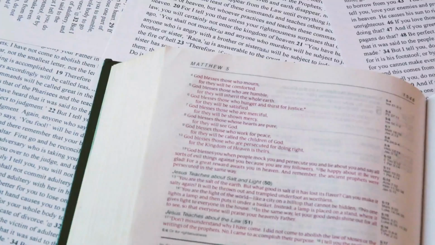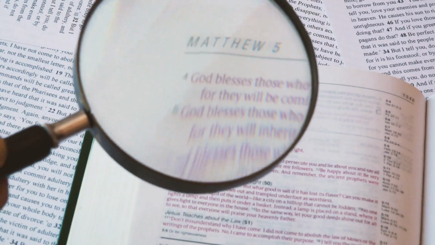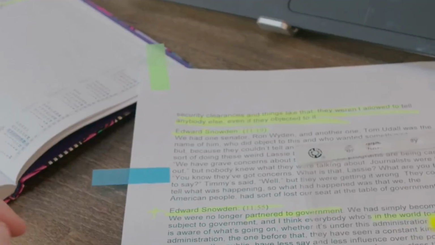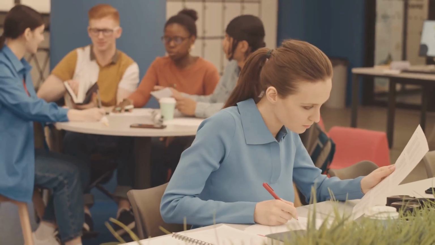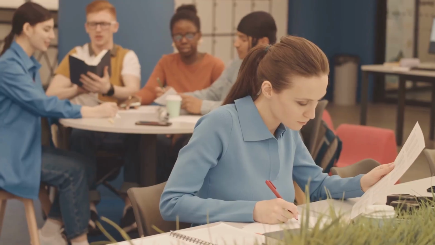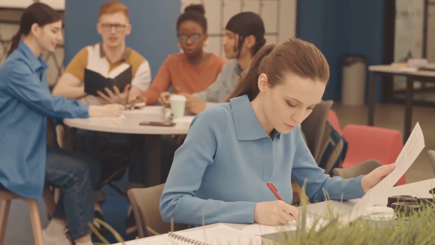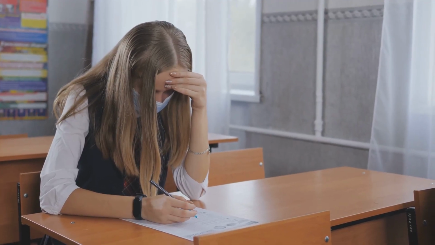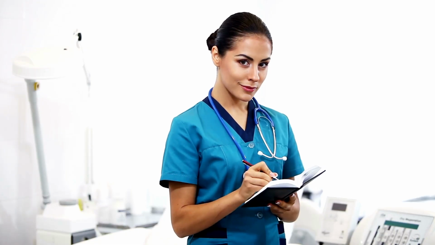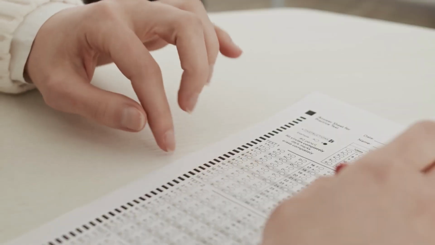The fix is to slow down. Read the question stem twice before looking at the options. Highlight keywords and patient details. Then restate the question in your own words. What is this really asking me to do? This simple pause helps you focus on the true objective and spot the right answer. Do not let anxiety rush you past what matters.